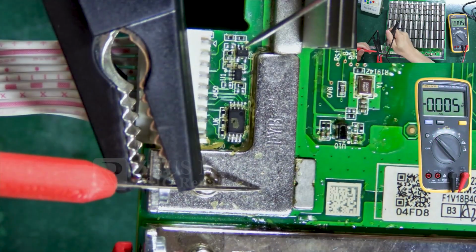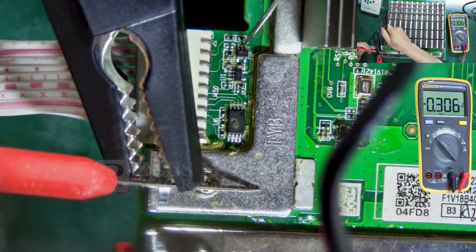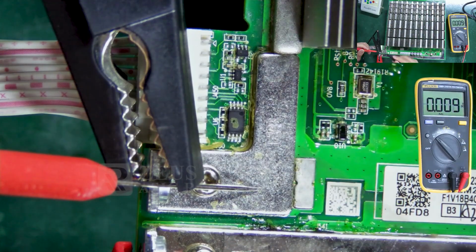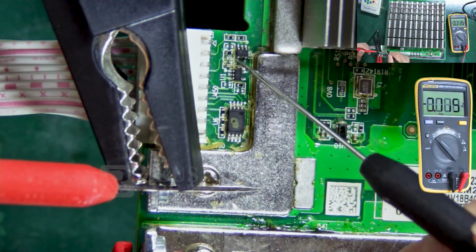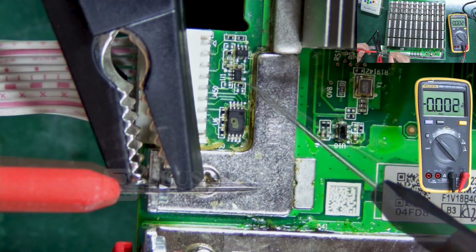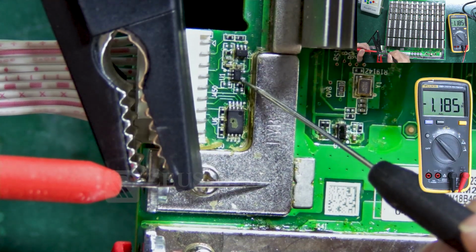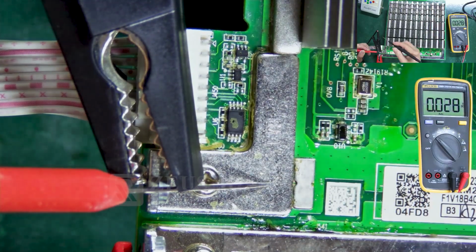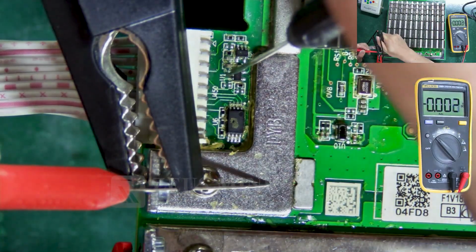The output voltage of the RO level shifter chip is about 1.2 volts. The input voltage is around 3.3 volts. The CI level conversion chip's output voltage is also about 1.2 volts, and the input voltage is around 3.3 volts.